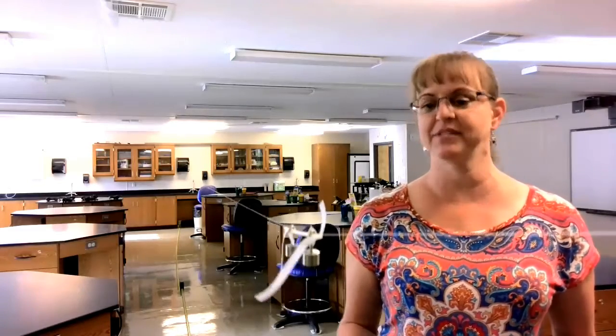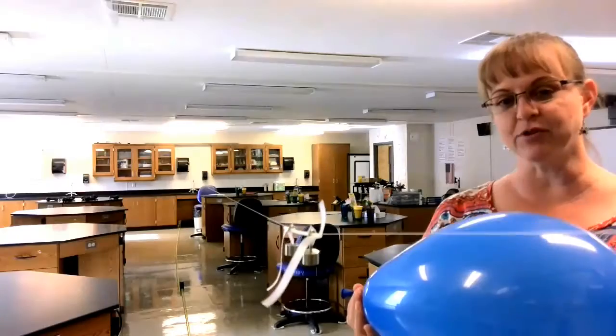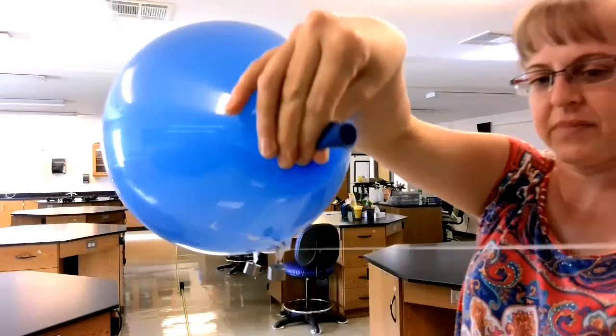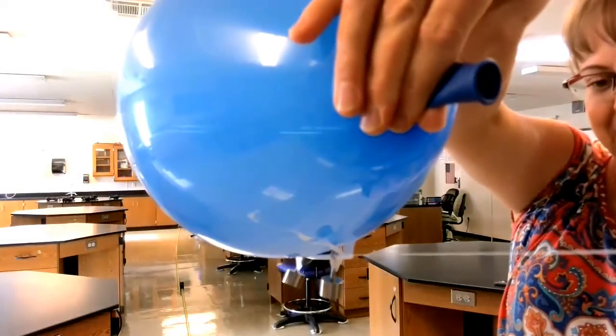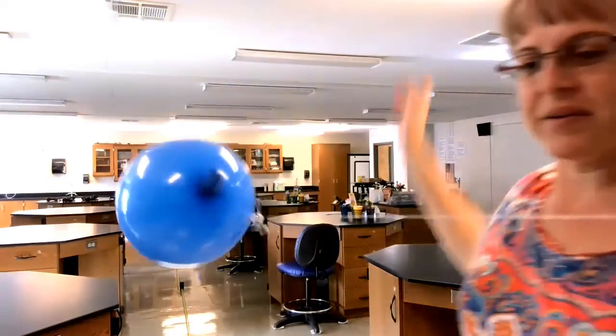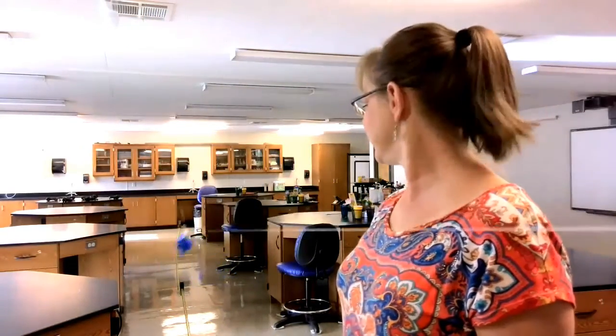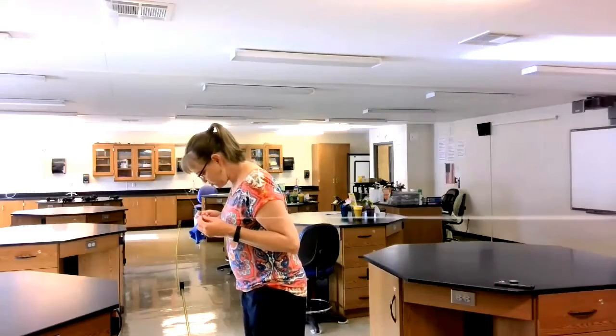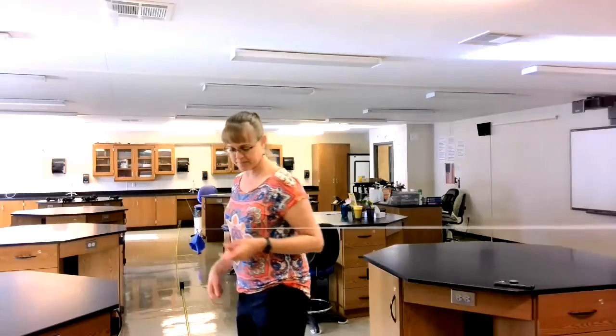When you do a lab, you want to repeat the exact same experiment at least 3 times. So I'm going to tape this balloon to the straw once again and let it go again. I've blown it up to about the same size as last time. Pull the balloon back and let it go. Hey, that was a little better this time. The balloon traveled 7 feet.